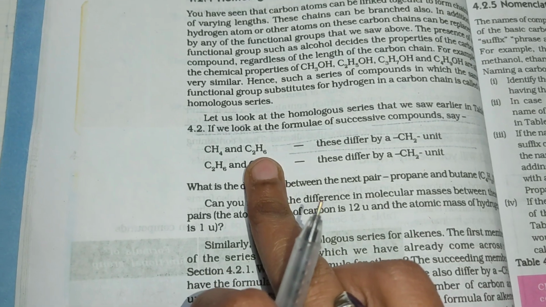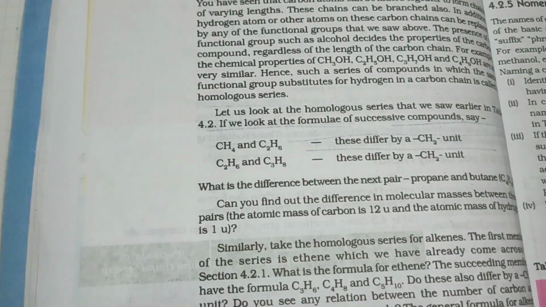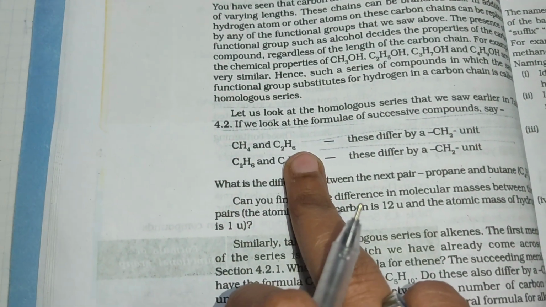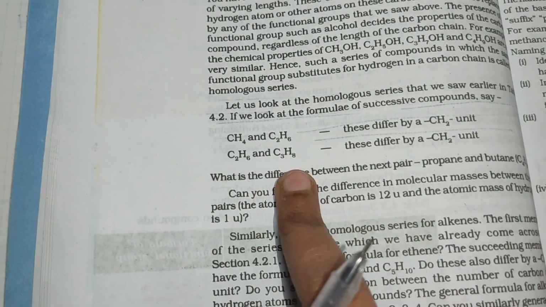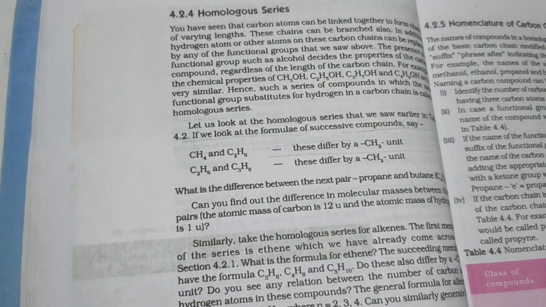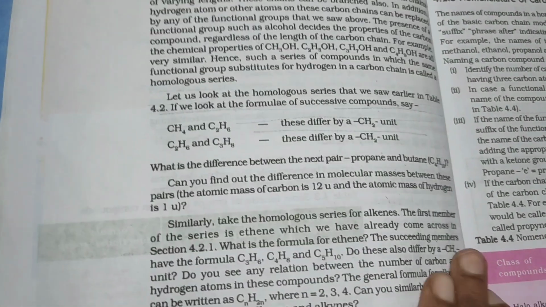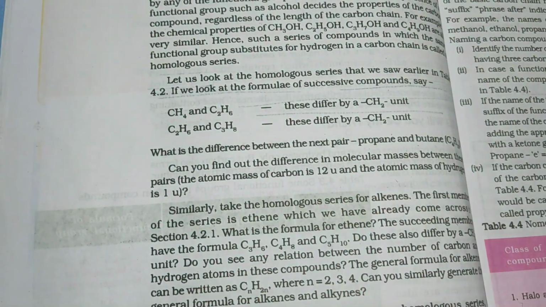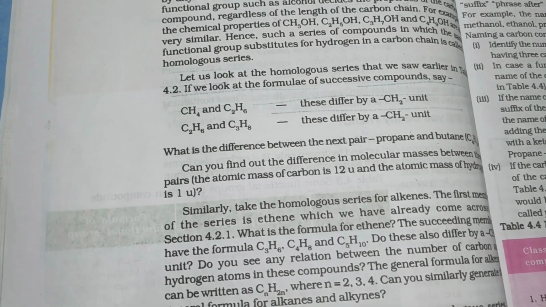So let us look at some examples. CH4 and C2H6, they differ only by a CH2 unit. What is CH4, C2H6? Methane and ethane, they differ by CH2, and ethane and propane, the next pair, by CH2. So next pair, propane and butane, again CH2. So they all differ by a CH2 unit, and between these pairs, atomic mass of carbon is 12 and atomic mass of hydrogen is 1. So these are called homologous series.